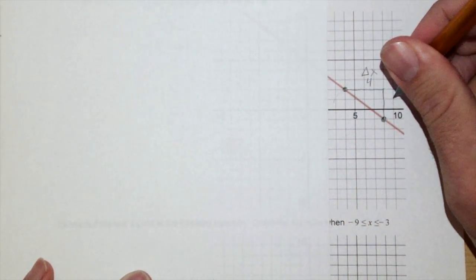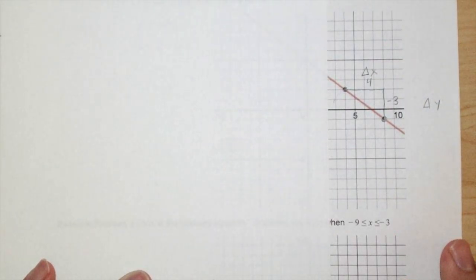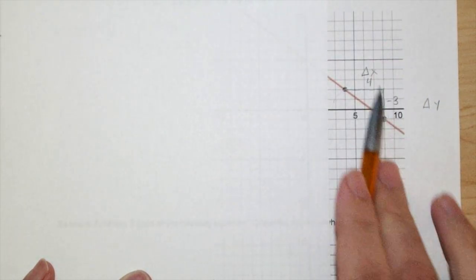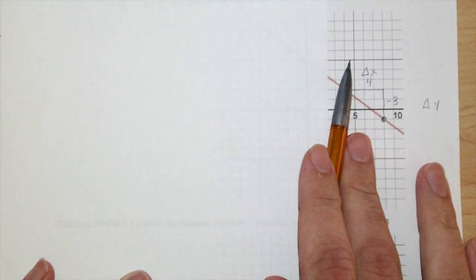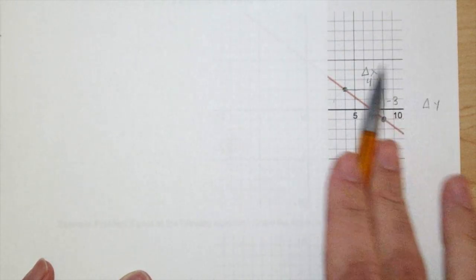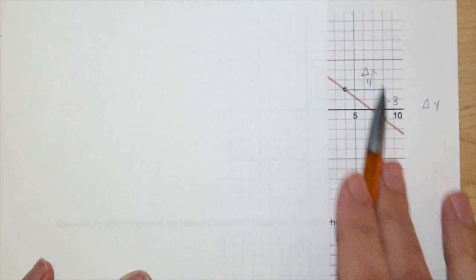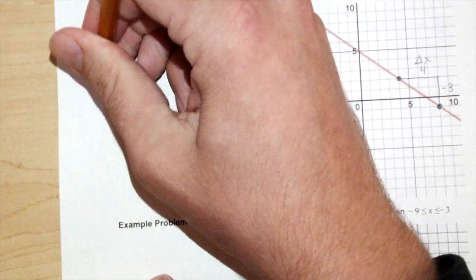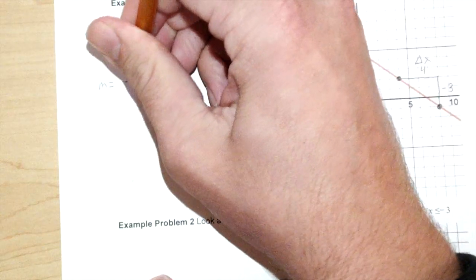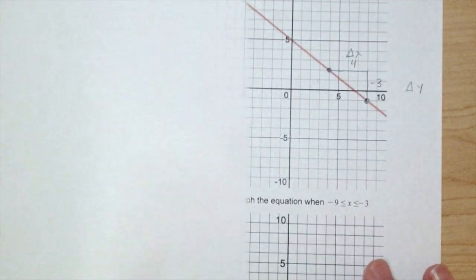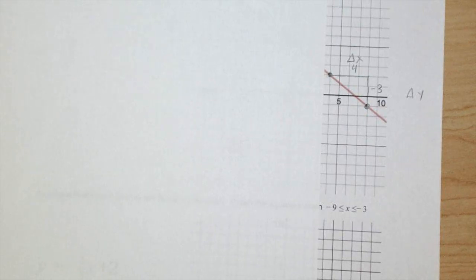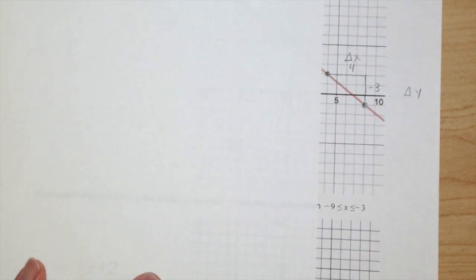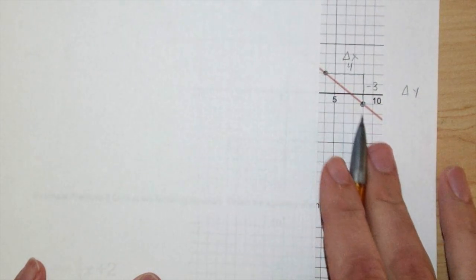So because it's 3, we'll put a 3, but it's down, so it's negative. Okay, so my slope formula is always change in y over change in x: y2 minus y1 divided by x2 minus x1. So our slope is going to be negative 3 over 4. So if you're only given a part of your graph, the slope is still pretty easy to find because all you need is 2 points.